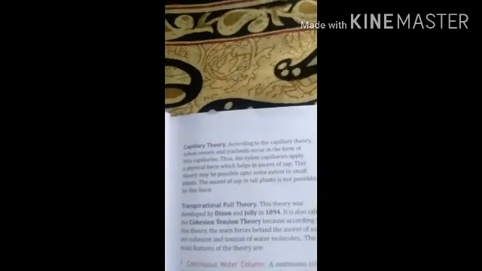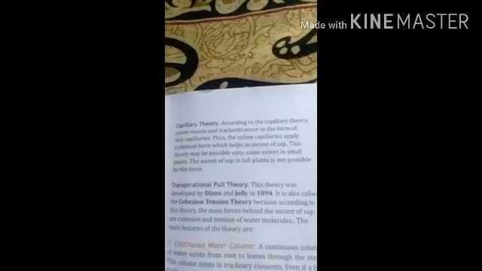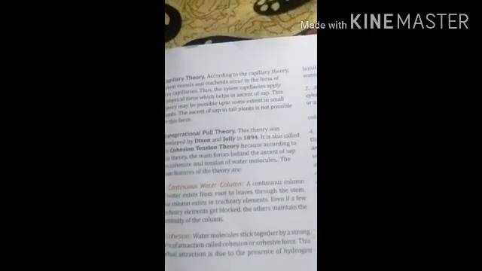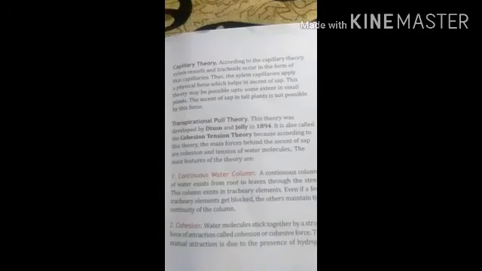Next is capillarity theory. According to this theory, xylem vessels and tracheids occur in the form of thin capillaries. Thus the xylem capillaries apply a physical force that helps in the ascent of sap. This may be applicable to a small extent in plants. Ascent of sap in tall plants is not possible by this force.